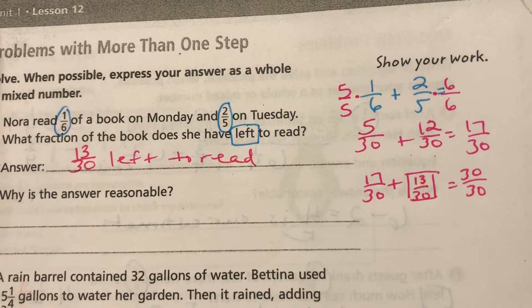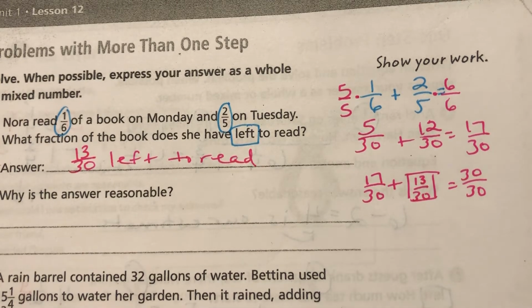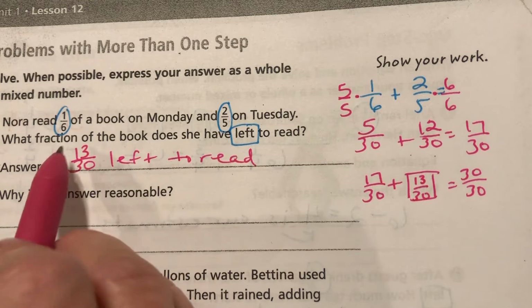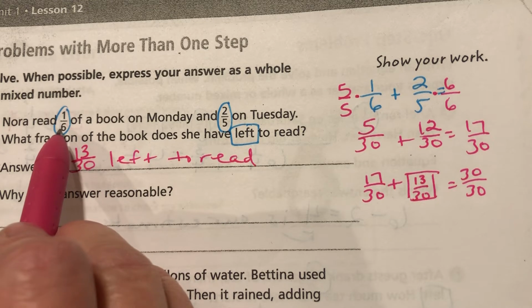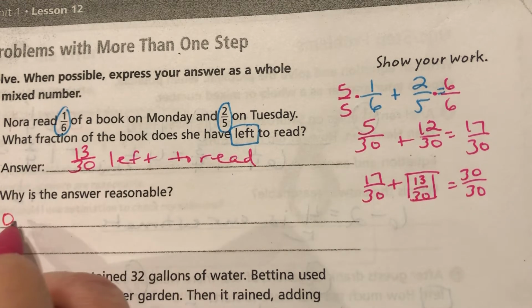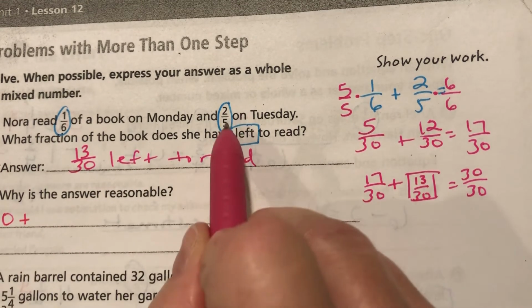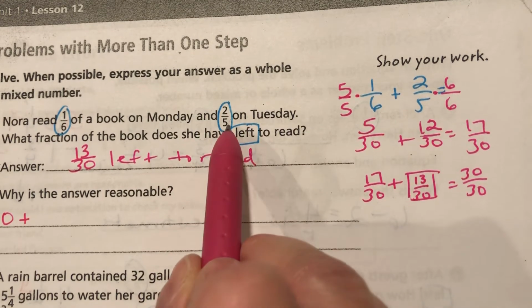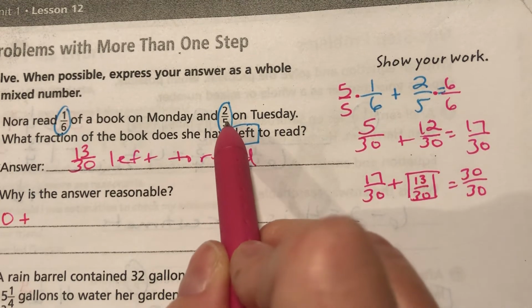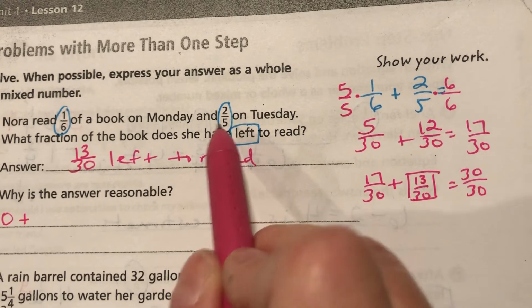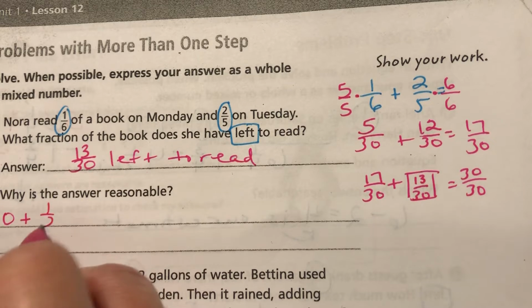All right, so why is this answer reasonable? Okay, so if we use some estimates here, I would say 1/6, in terms of is it closer to 0, 1/2, or 1? 1/6 would be closer to 0. And 2/5, okay, so is 2/5 closer to 0, 1/2, or 1? Well, 2.5 out of 5 would be a half, so this is only 5/10 away from a half. So I would say 2/5 is closer to a half.